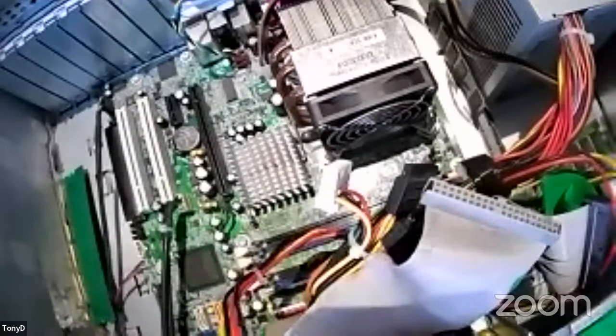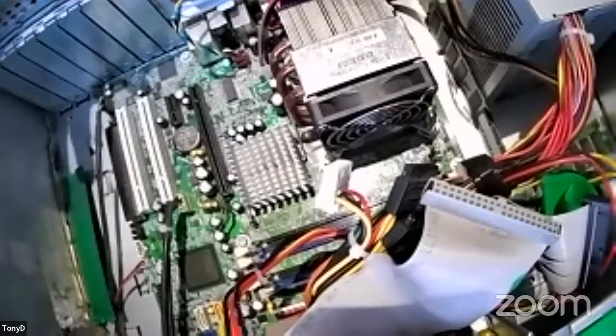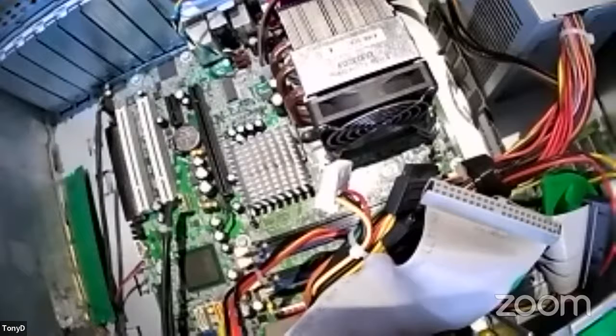So the CPU is the brain of the computer. When I say the brain of the computer, it processes all the information.